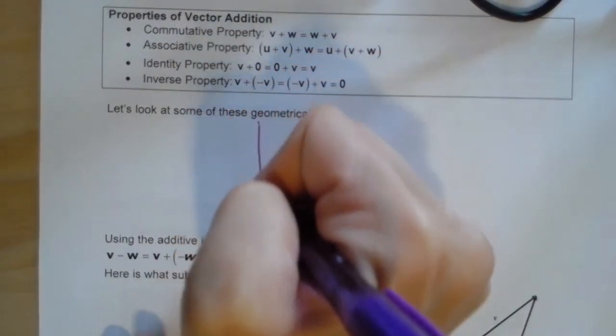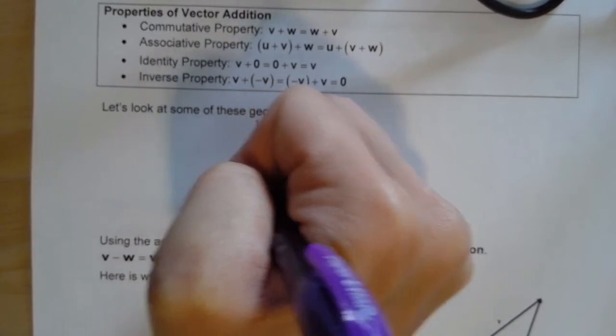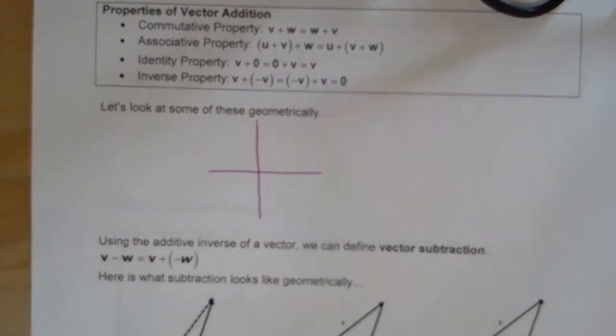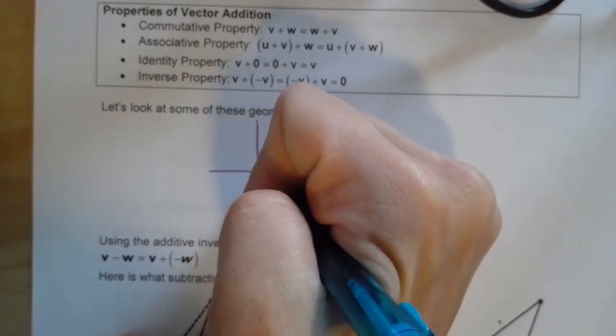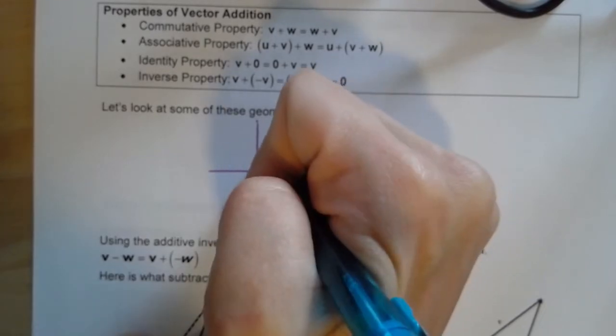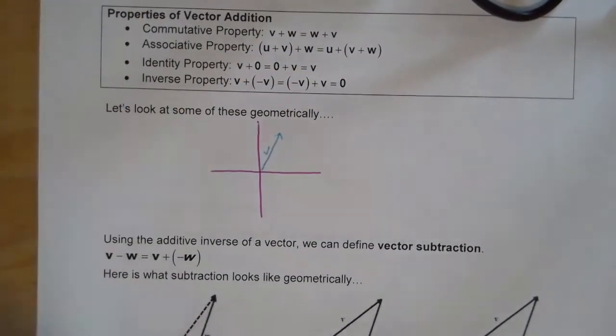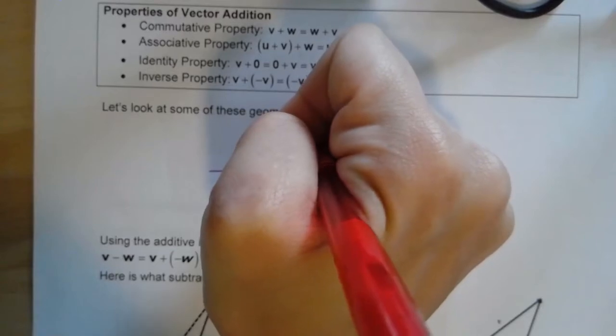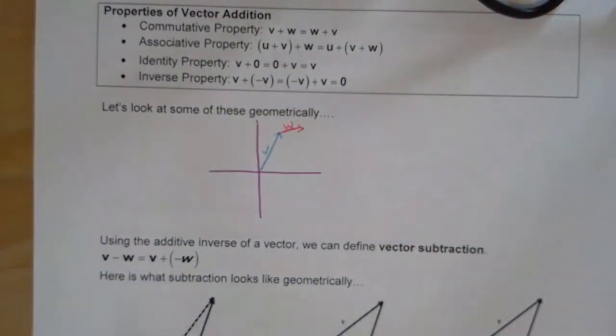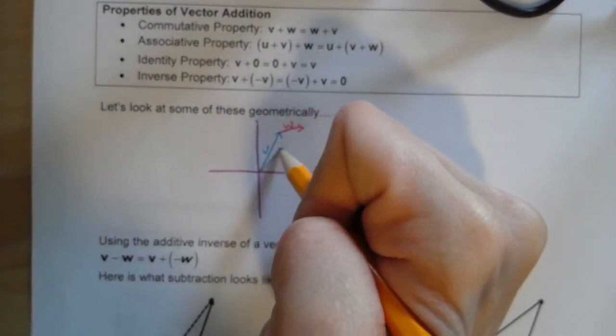So let me see if I can draw this big enough. We don't actually know what v and w are, so I'm going to use them in colors and different sizes to make sure we can compare them. If I said vector v was in blue, and then vector w was in red, and I'm going to go off like here, okay? That means that v plus w is this vector in pencil.